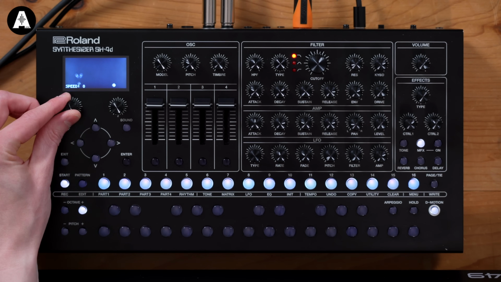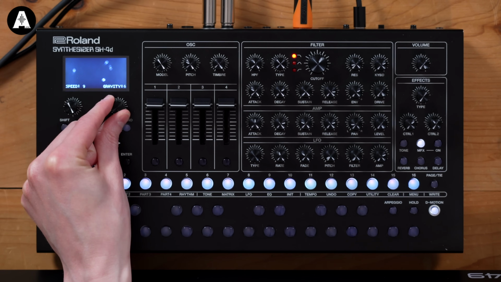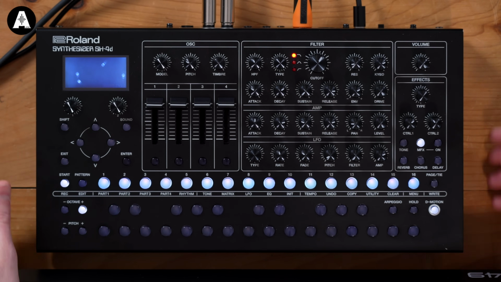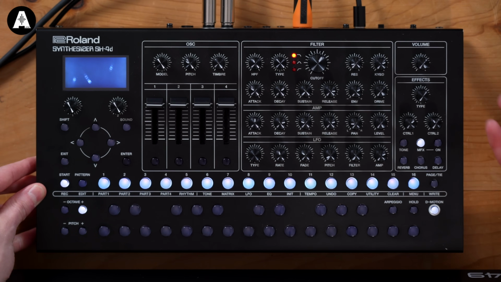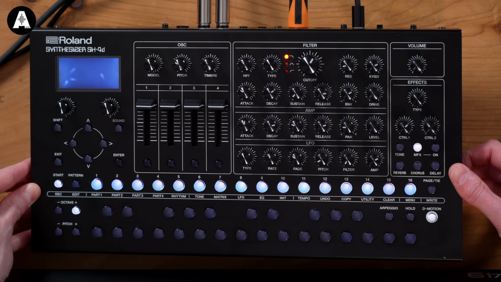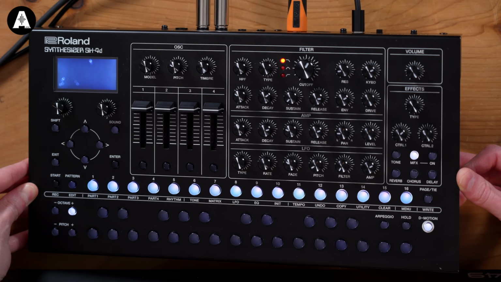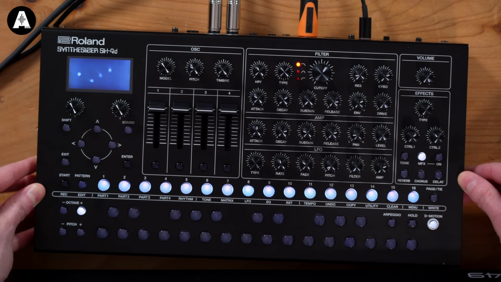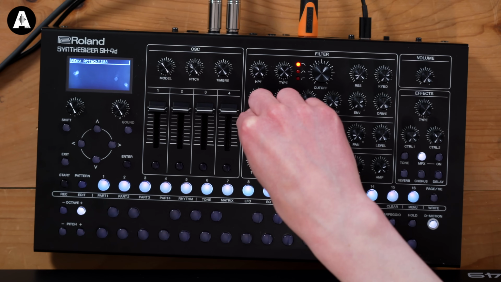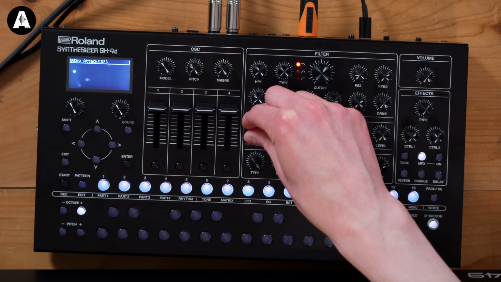I can change the speed of that. I can change the amount of gravity. Because it's got an accelerometer and a gyroscope in it, if I pick it up, it'll even fall to one side of the screen. But again, I can tweak the sound. So for people who like a bit of generative ambient music, let's change the speed of that.